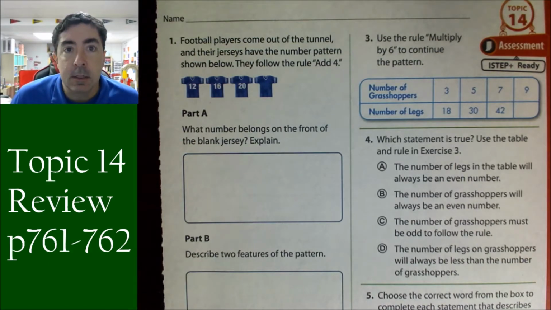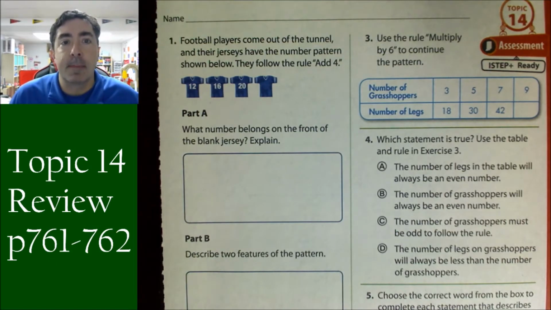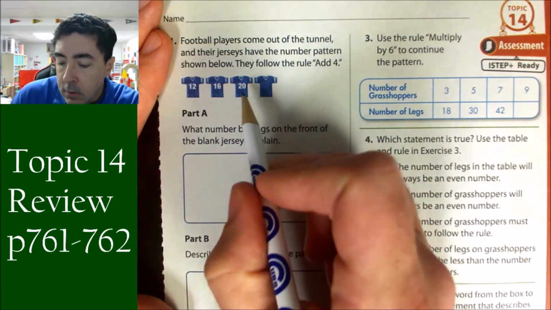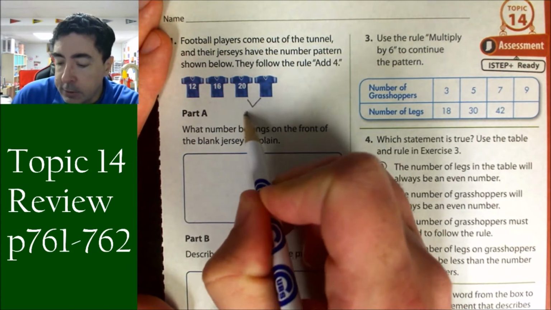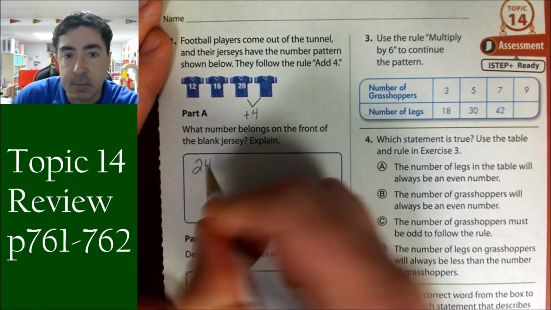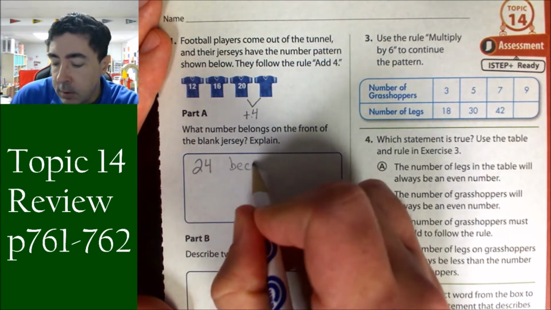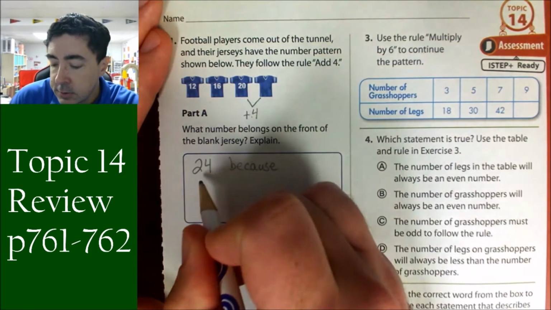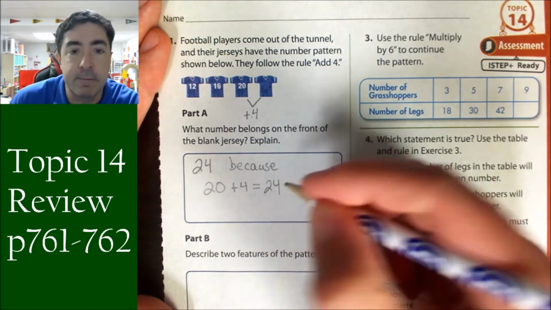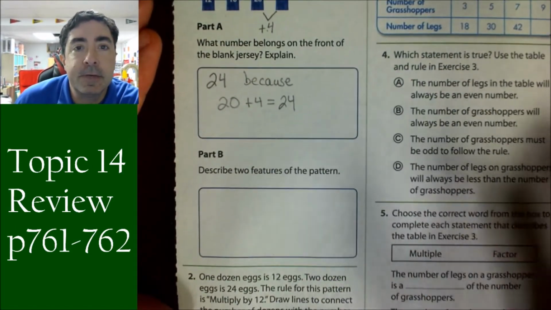So let's take a look at number 1. We've got football players come out of the tunnel. Their jerseys have the number pattern shown below. They follow the rule add 4. 12, 16, 20. What number belongs on the front of the blank jersey? If the rule is add 4, we're going to do plus 4. 20 plus 4 is 24, so I might say 24 because 20 plus 4 equals 24.